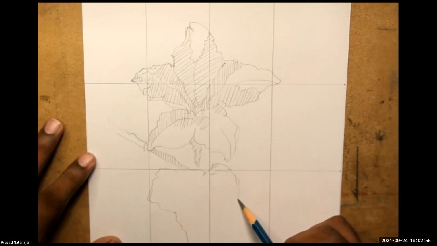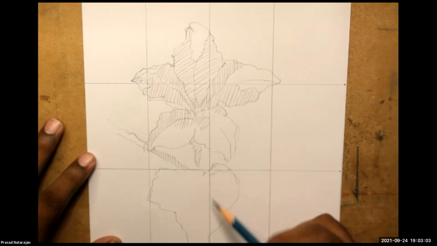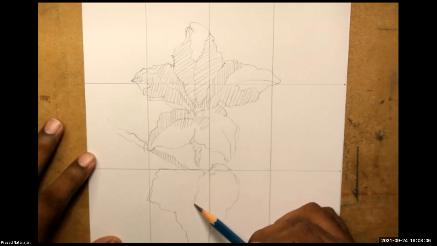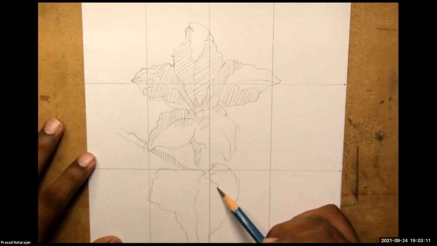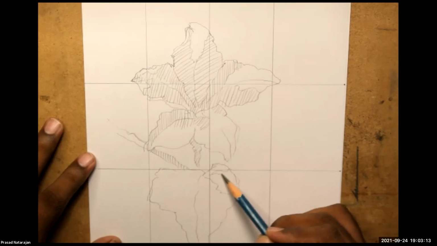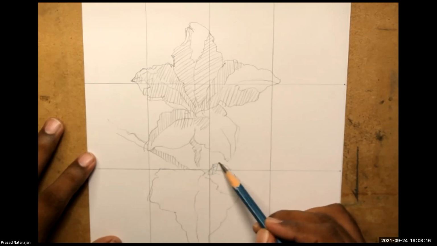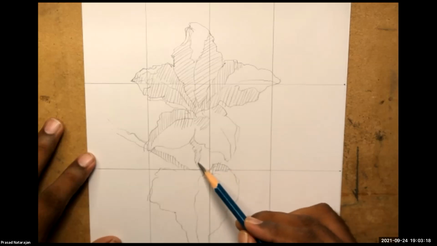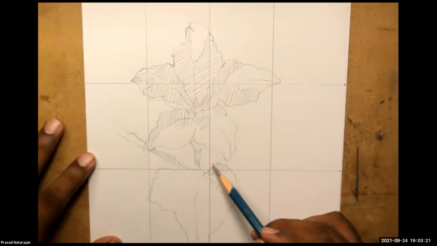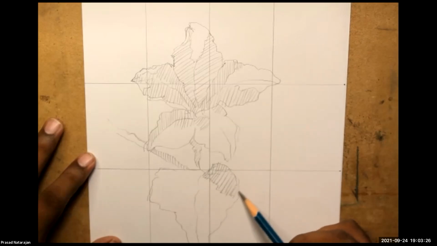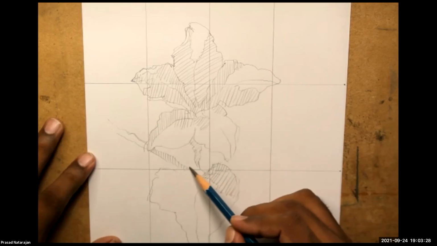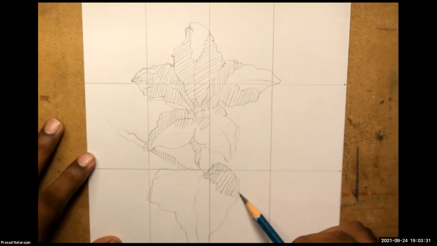I'm assuming that if there are no questions regarding the line drawing and the grid method, and how we work from box to box, I think that ends the session from my end. I think Prerna can take over from there.